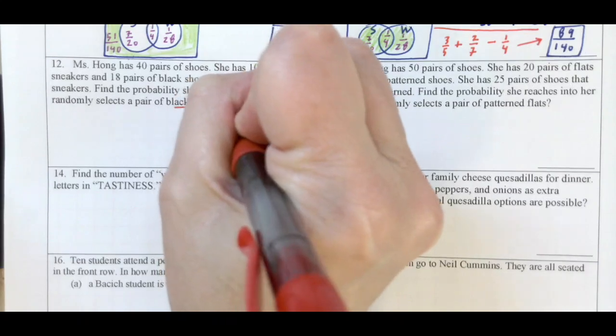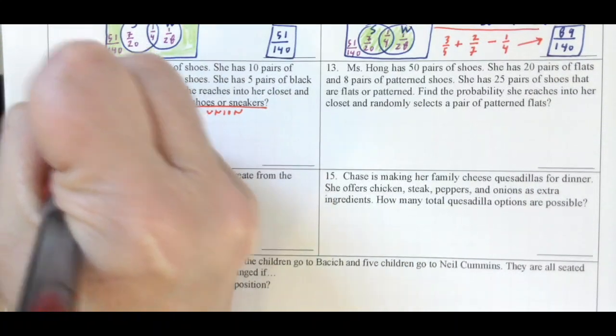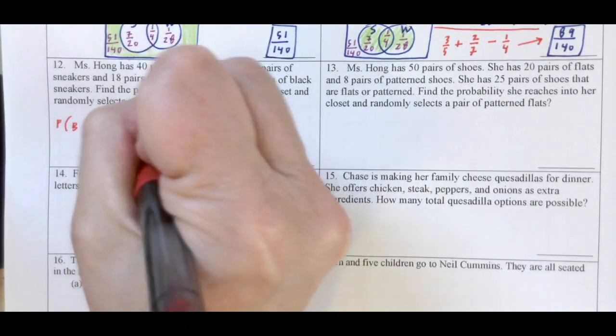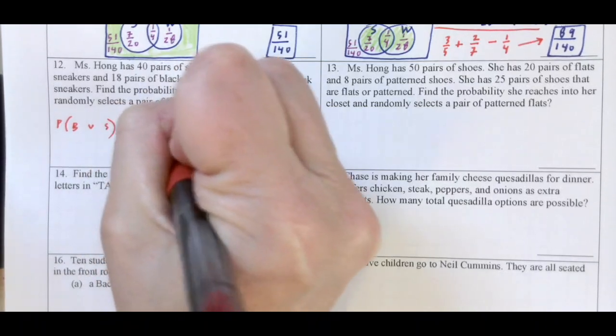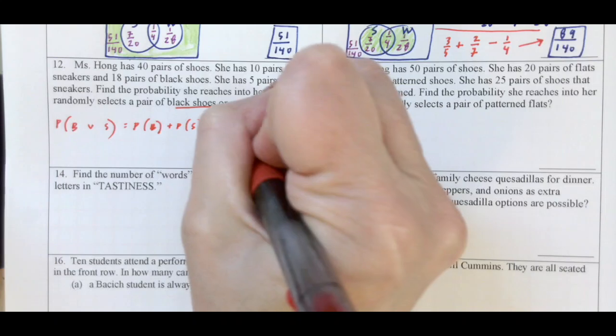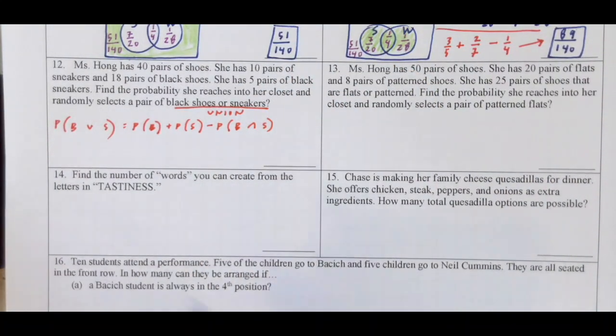So it wants the union. So the probability of black or sneakers is equal to probability of black plus probability of sneakers minus the intersection of black and sneakers.